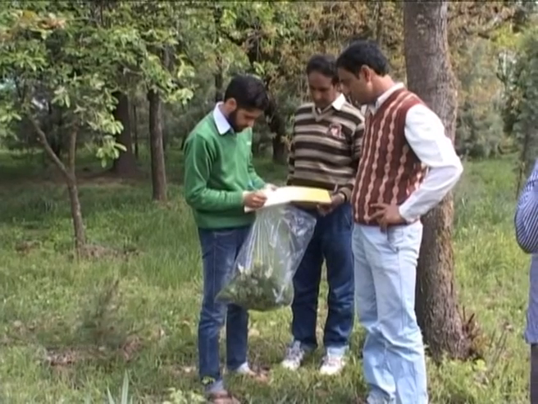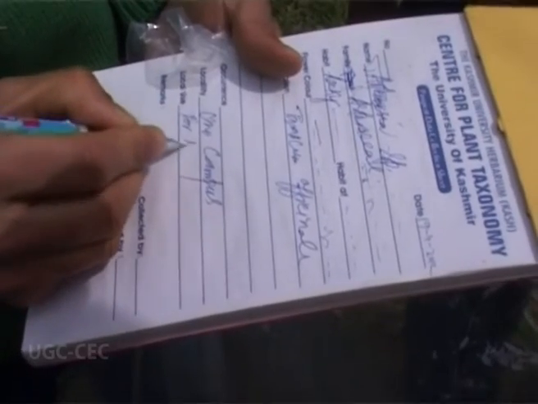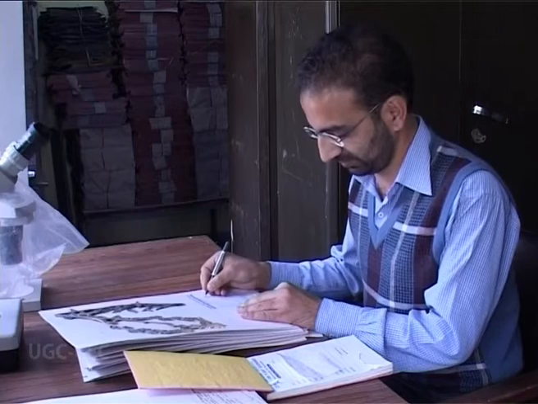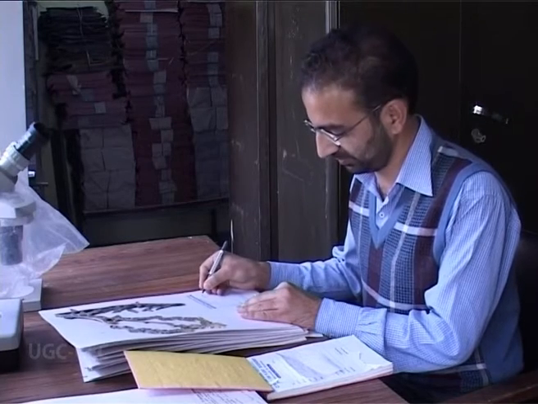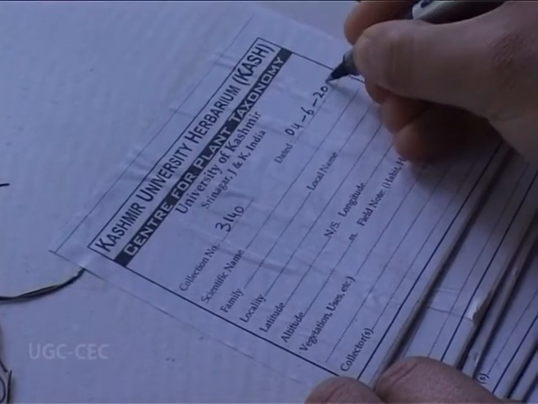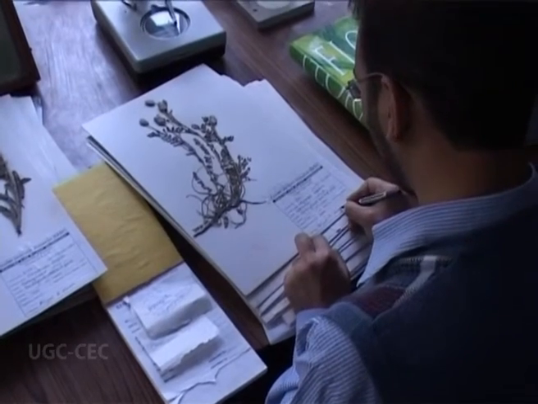After labeling, the next step is field note writing. The information from the field notebook that we have already noted down when collecting the plant from the field is transferred to a computer generated herbarium label, or simply a specimen label. The information should be written in black ink so that it stays for a longer period of time.